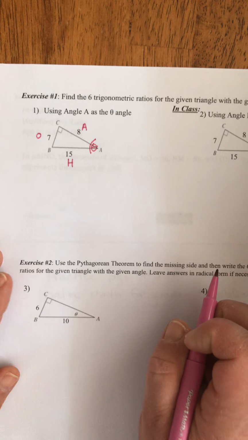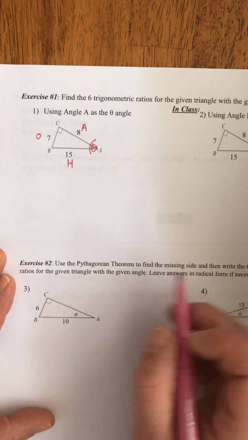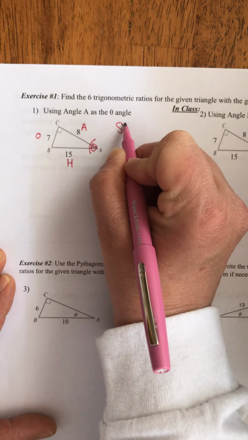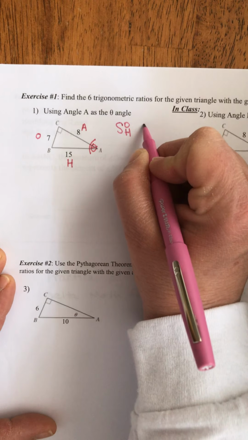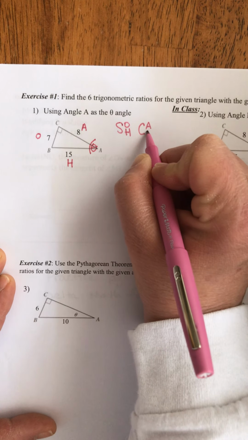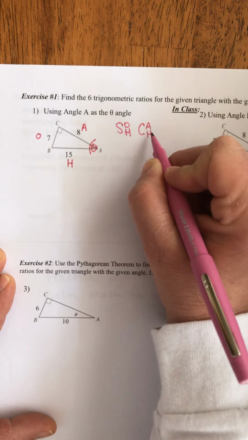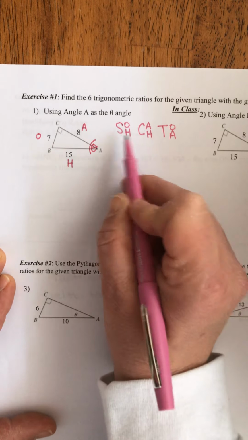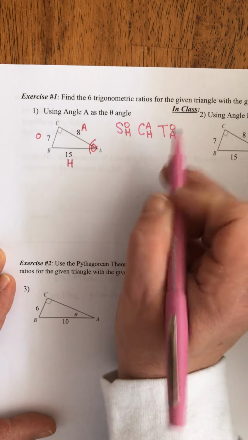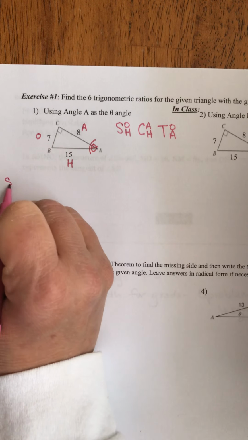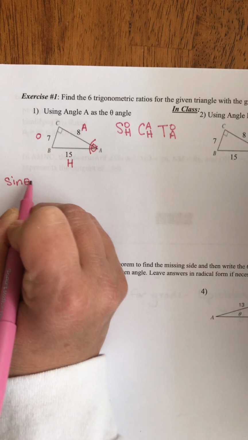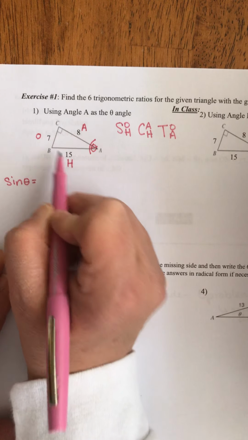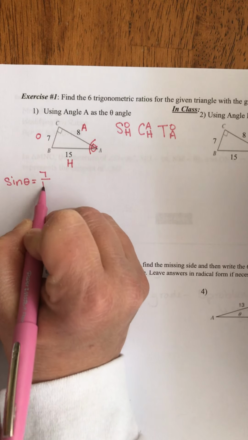So now I have to find all 6 trig functions. So how am I going to do that? I'm going to use SOHCAHTOA. So it's S-O-H. Cah, I always say it really funny with the A. C is adjacent over hypotenuse, AH. And TOA, T-O-A. That gives us the fractions we build for sine, cosine, and tangent. So let's do it. The sine of our reference angle theta is made by doing O over H. O is 7, H is 15, so that's going to be 7 over 15.